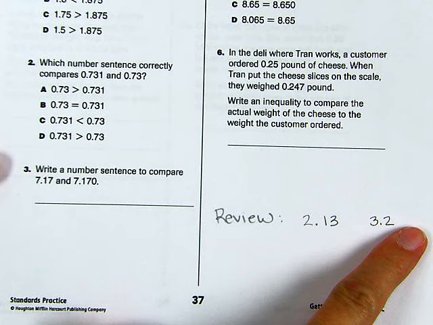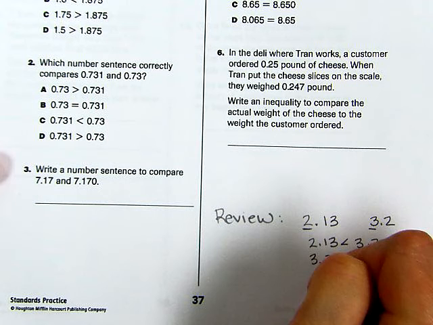I could write it in 2 ways. 2 and 1 300ths is less than 3 and 2/10, or I can write it 3 and 2/10 is greater than 2 and 1 300ths. So we go through each number and compare. But wait, Mrs. Jones, what happens if the numbers are the same?